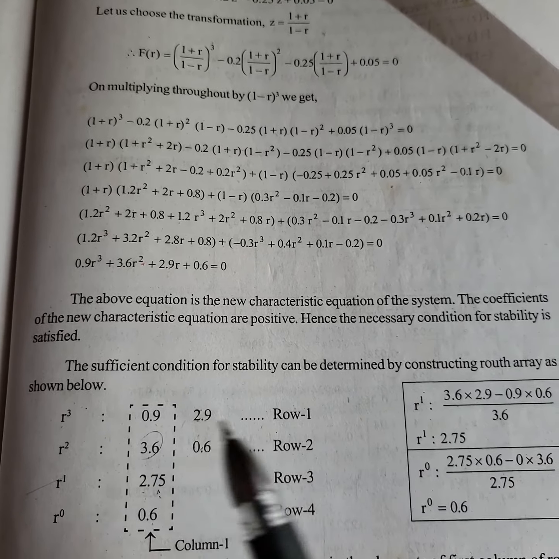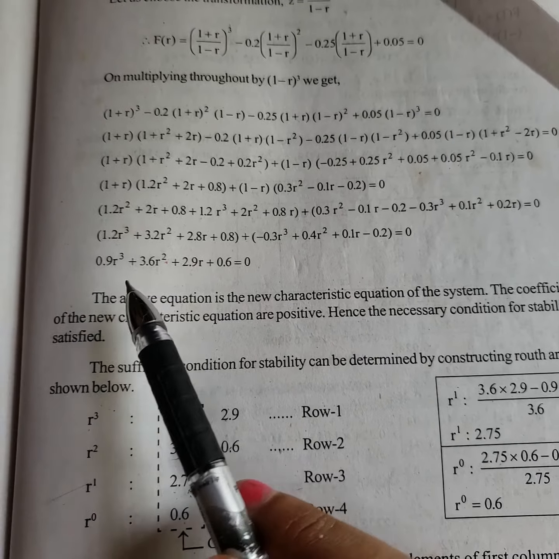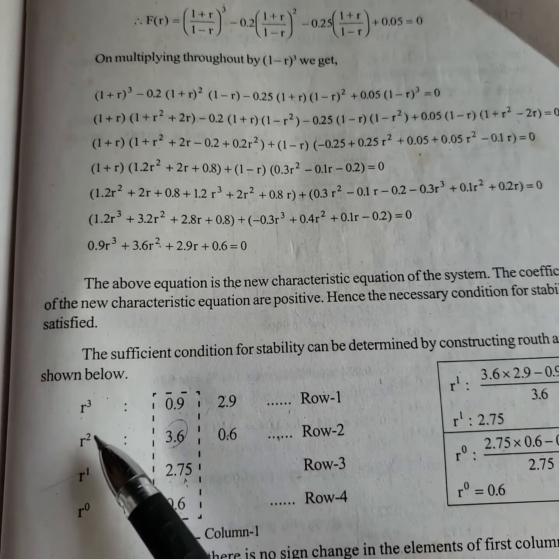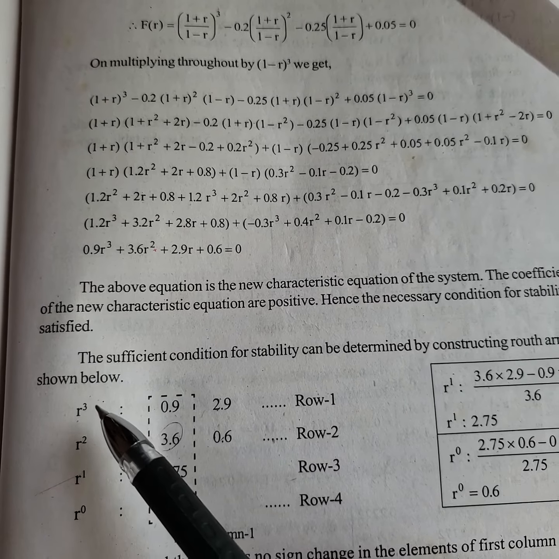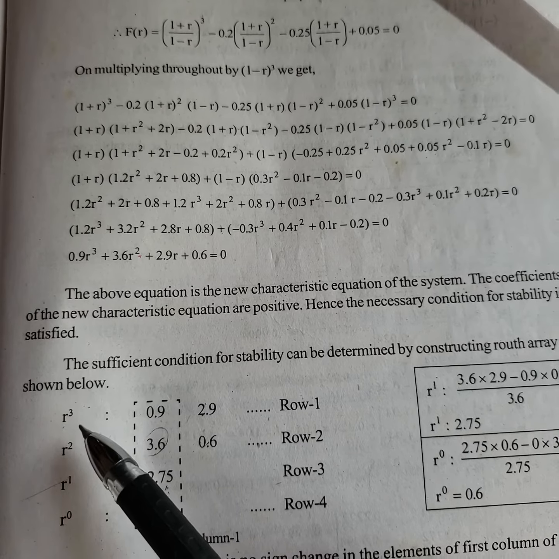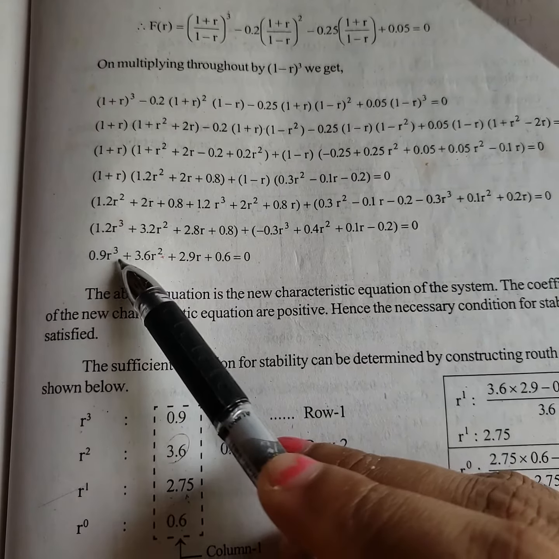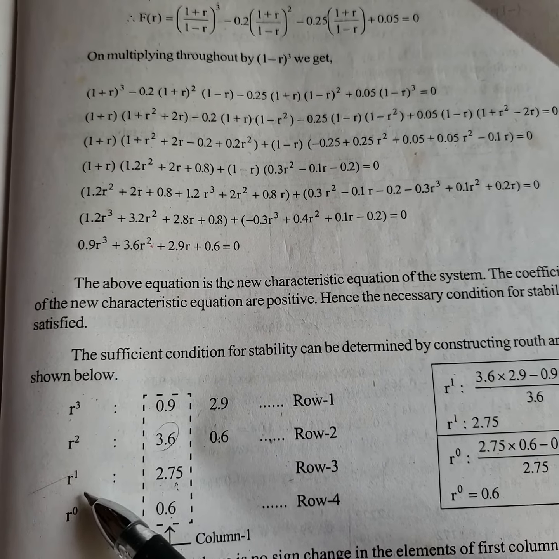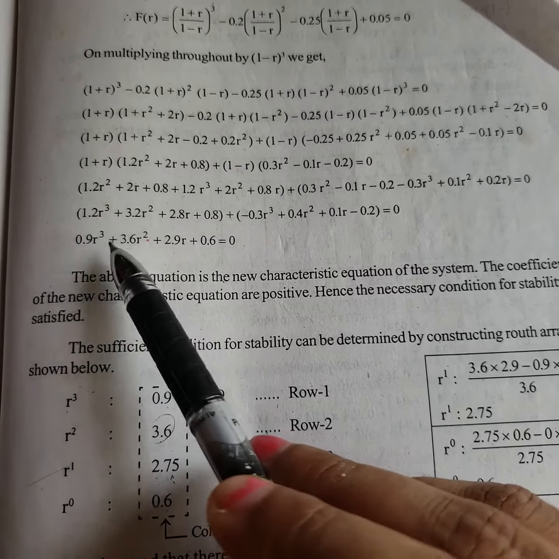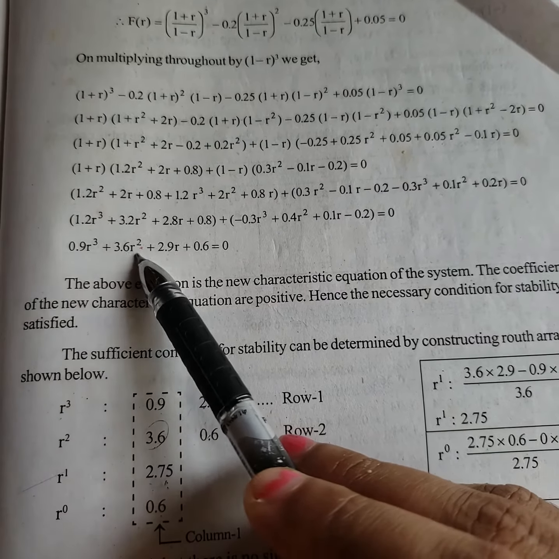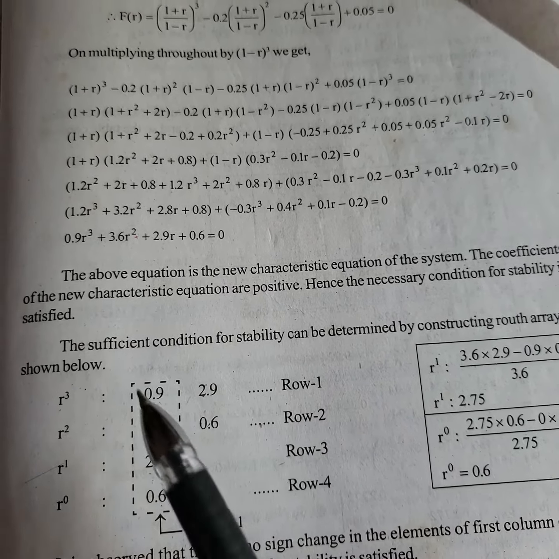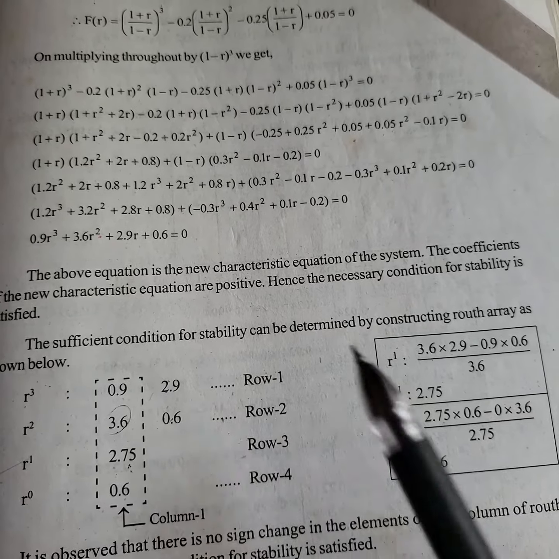For the Routh array, you can see that the highest degree is r³. So in the first column you have to write the terms: the r³ term, then the r² term, r term, r to the power 0. So these are the terms: r³, r², r¹, r⁰. And next you have to form row 1.